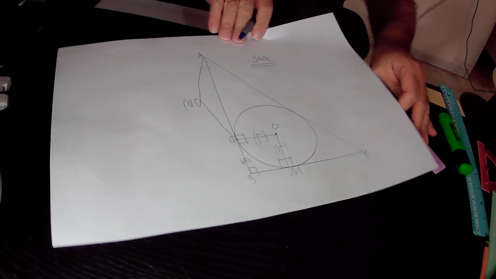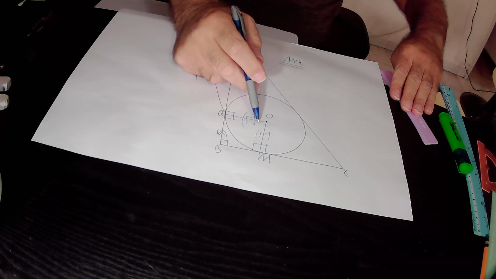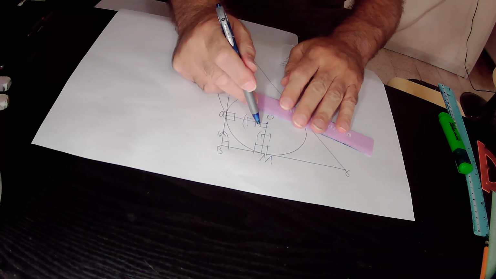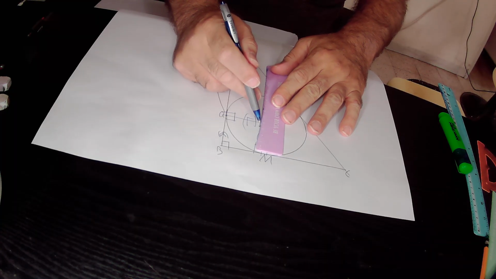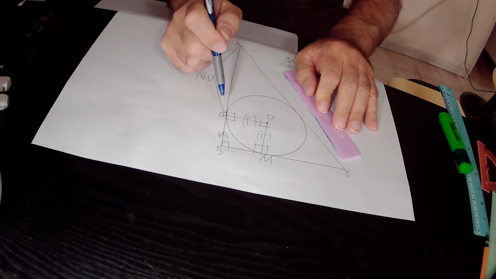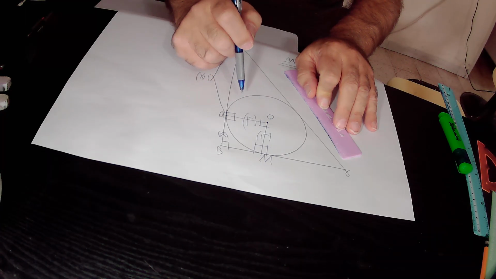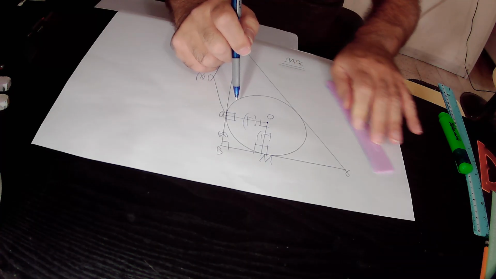For quadrangle Q, O, M, B, we have three angles, and therefore this fourth angle must be equal to 90 degrees, according to the rule that the sum of the angles in any quadrangle is equal to 360 degrees. So in quadrangle QOMB we have four right angles, and therefore QOMB is a rectangle.